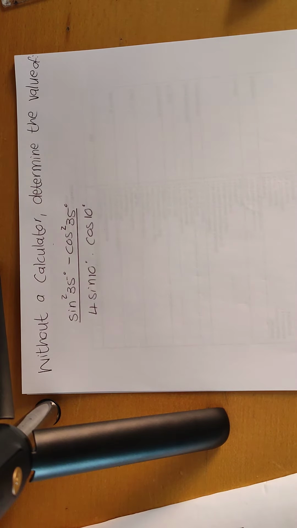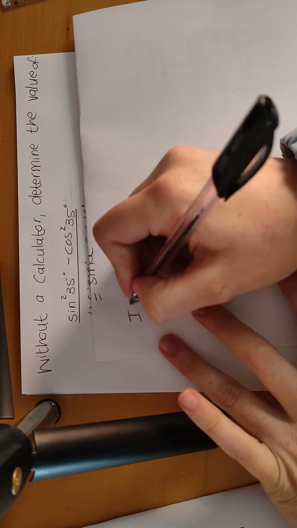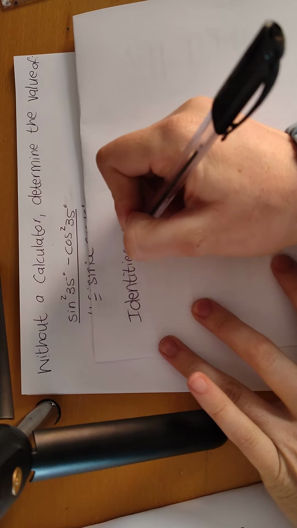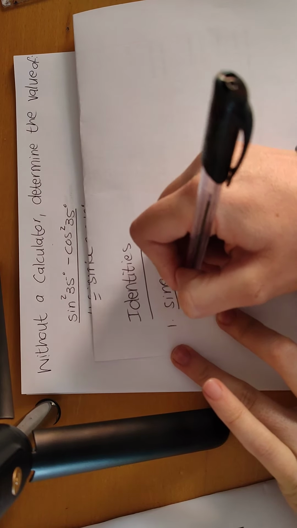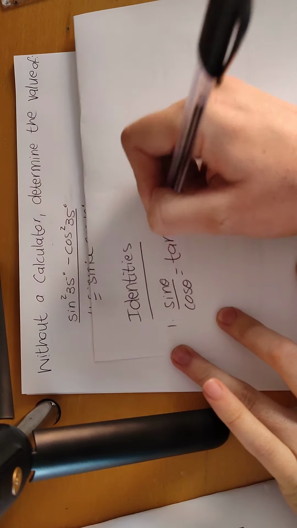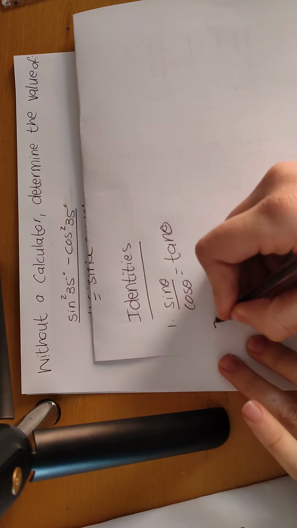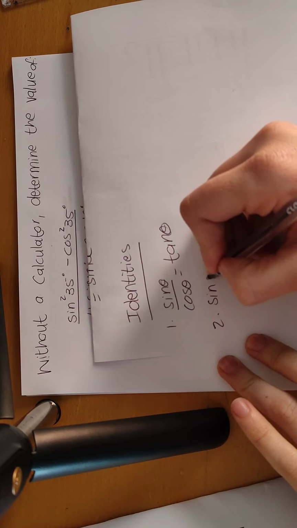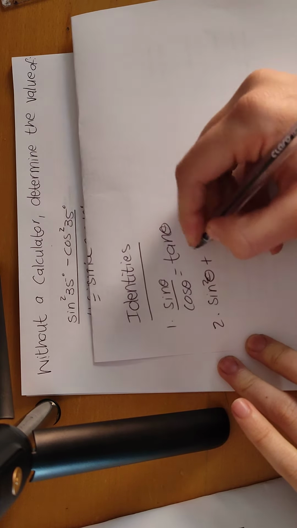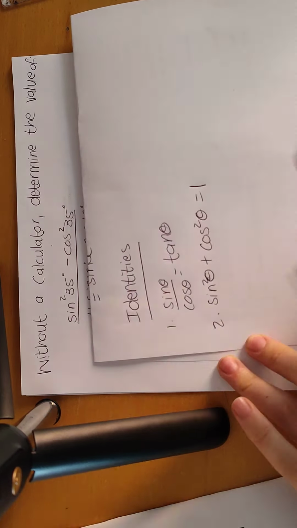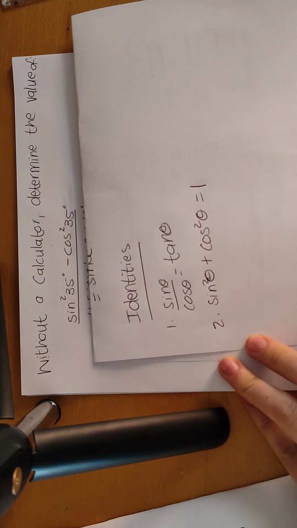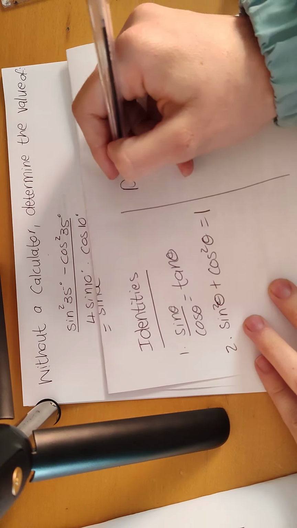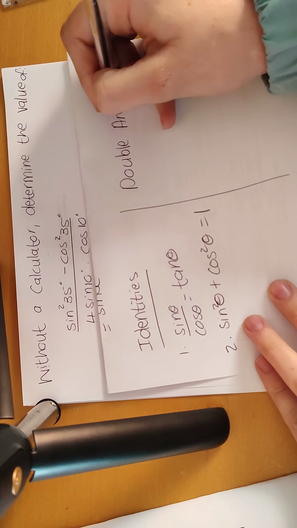Now when we do trig, we want to find a few special things. Firstly, we want to find our identities. The two identities that you guys know by now are, firstly, sine theta divided by cosine theta is equal to tan theta. You guys know this, that is grade 11 work. Secondly, sine squared theta plus cosine squared theta is equal to 1. So oftentimes we find ourselves looking for this identity. It's quite special. But then we get to our double angles that we have learned this year.